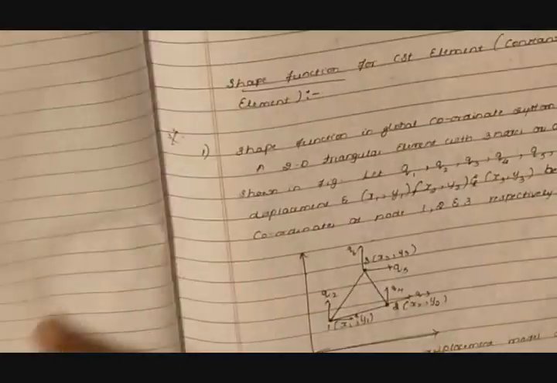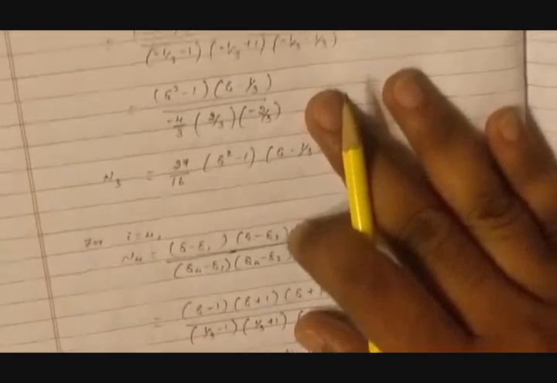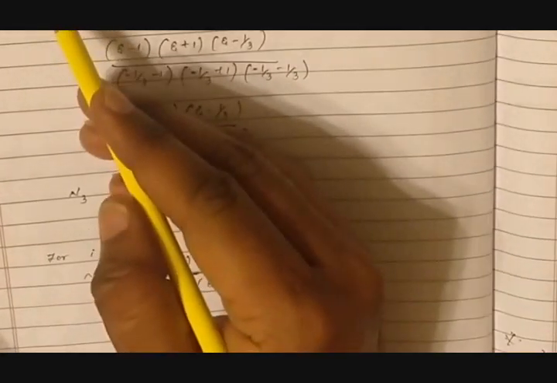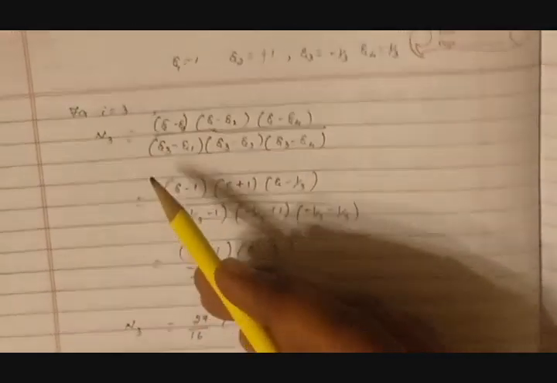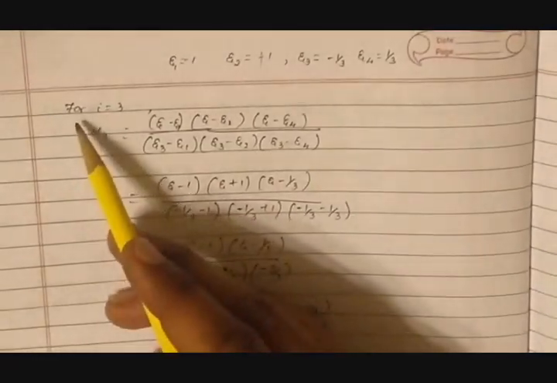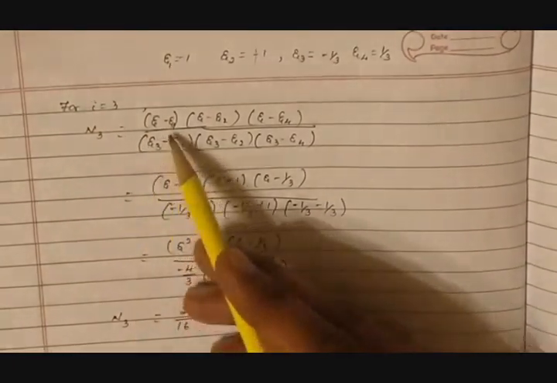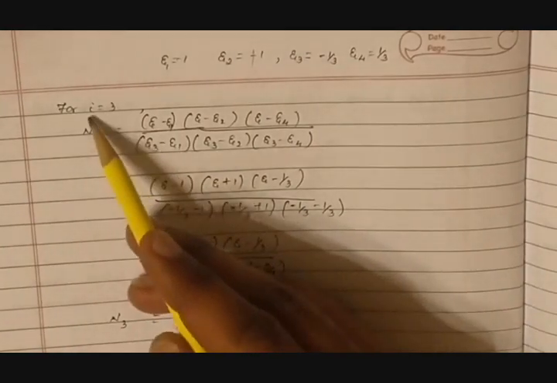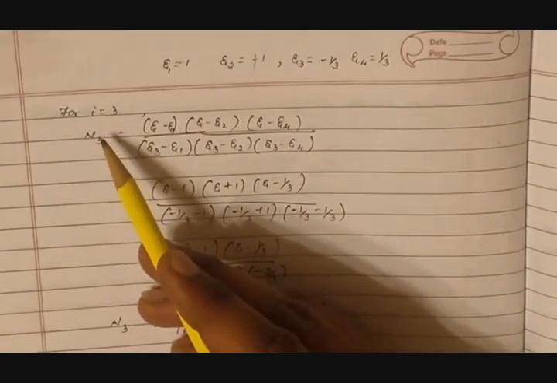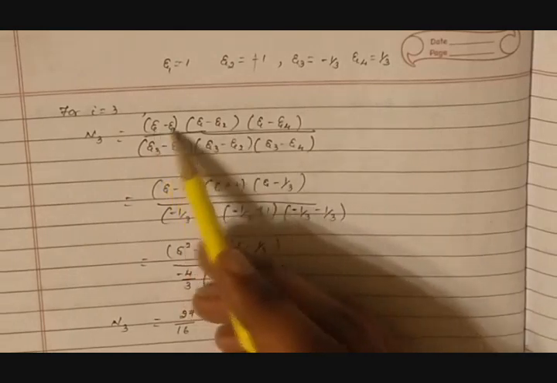Okay. So next we'll move on to N3, for i equals 3. N3 is equal to. When you're writing for node 3, what you have to do is skip the third term in the numerator.